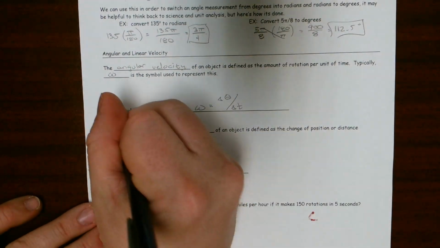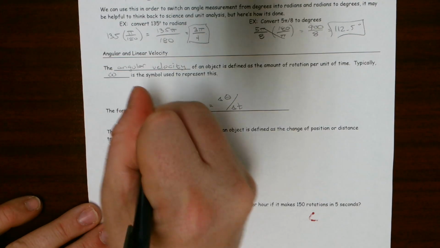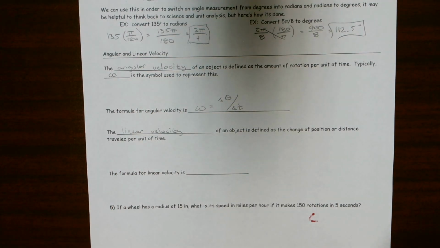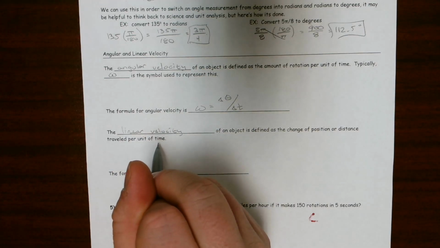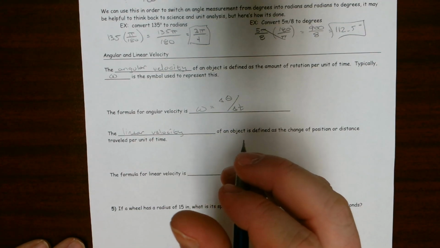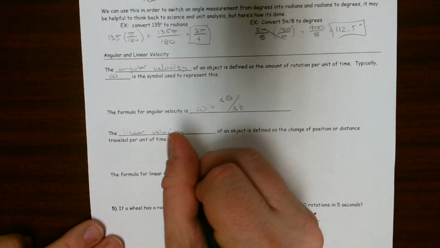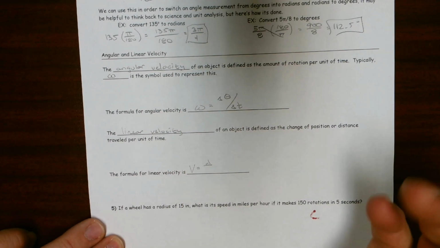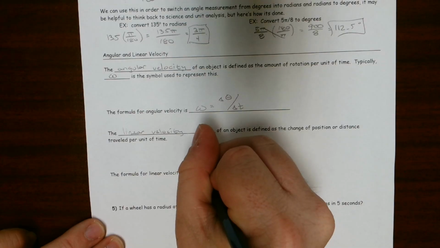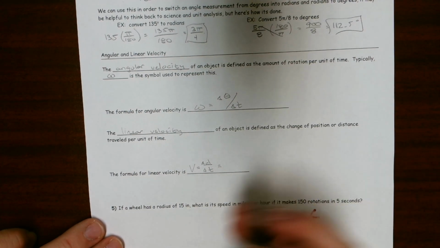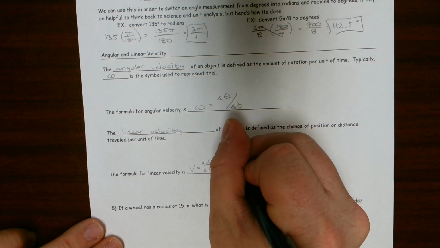Now, the linear velocity of an object is defined as the change of position or distance traveled per unit of time. So the formula for linear velocity is change in distance over change in time. But on a circle, the change in distance we call arc length.